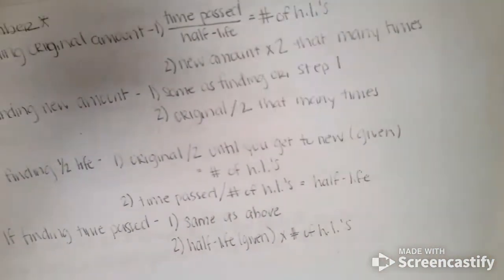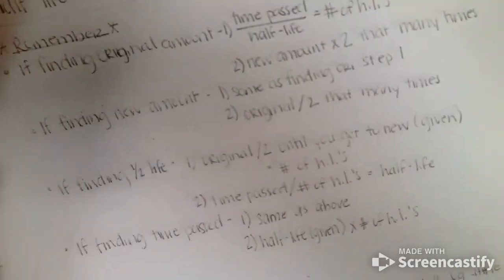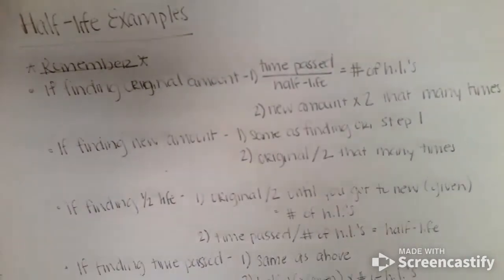All right, so first I want to go over some quick notes about how you calculate half-life, some things that you need to remember.